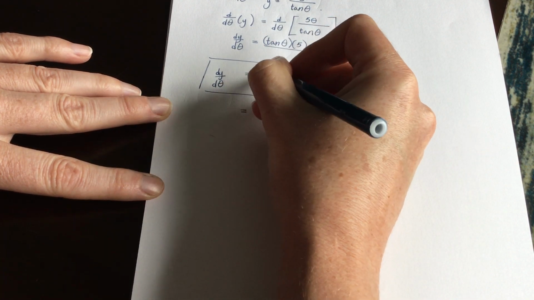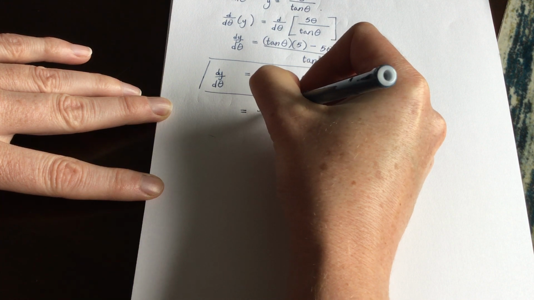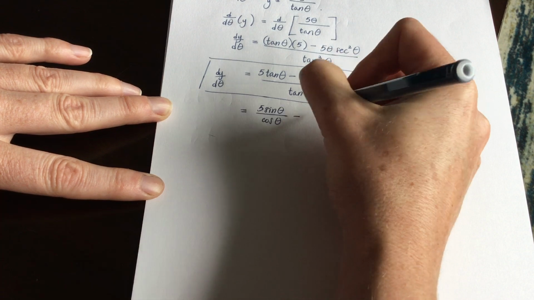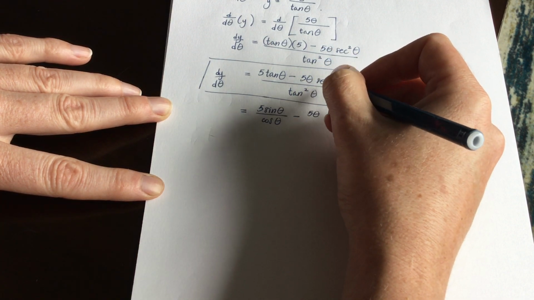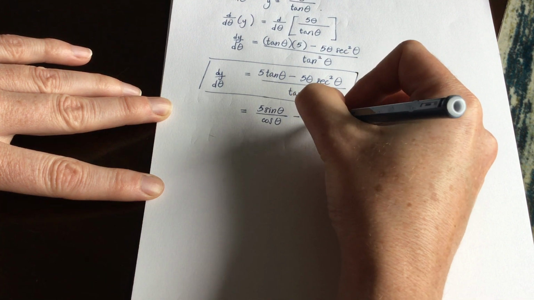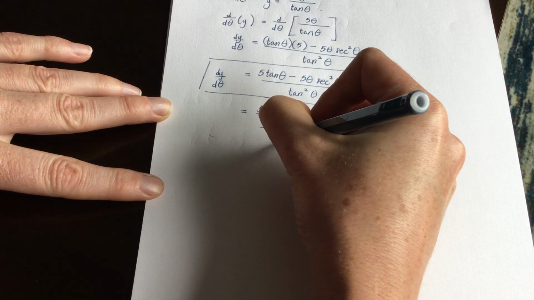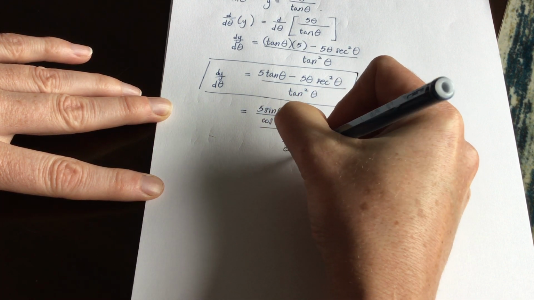So you could have 5 times tangent theta. That would be like 5 times sine of theta over cosine of theta, minus 5 theta. Secant theta is 1 over cosine squared theta. And then tangent theta is sine squared theta over cosine squared theta.